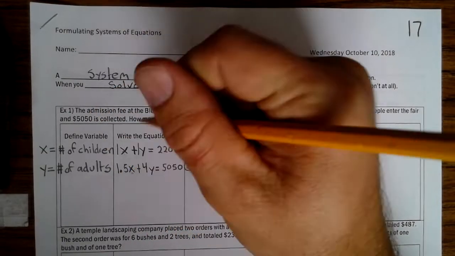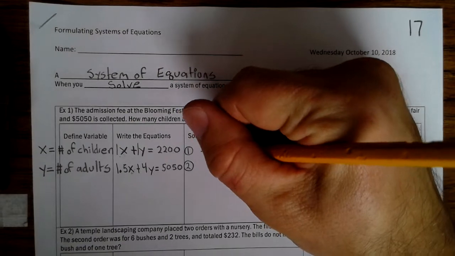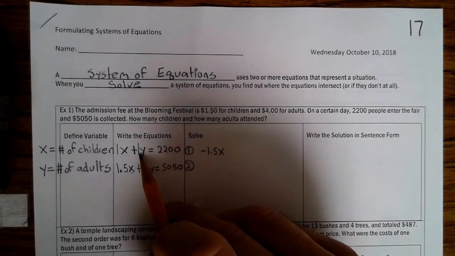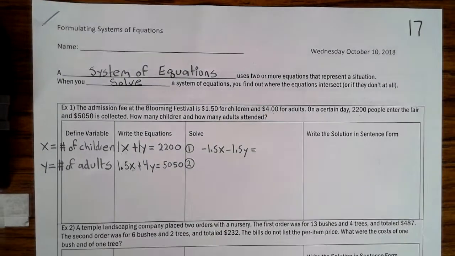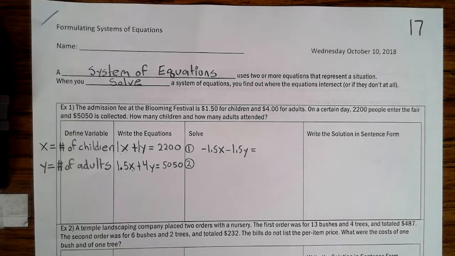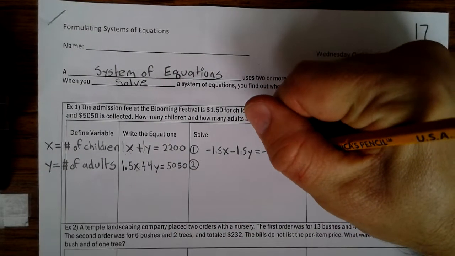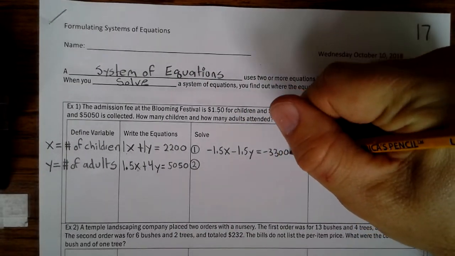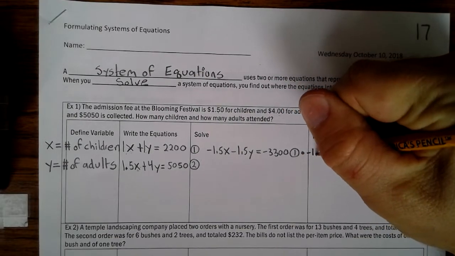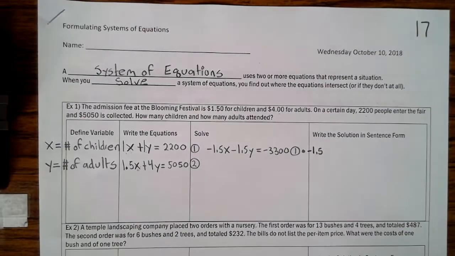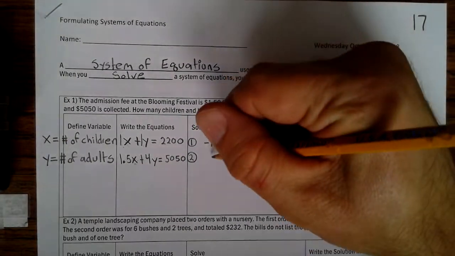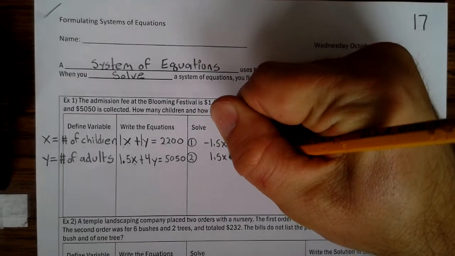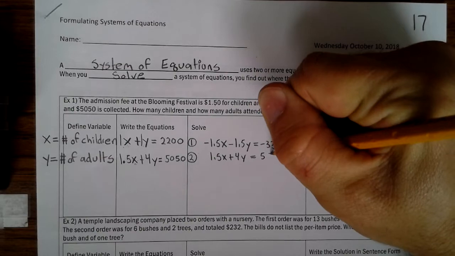So negative 1.5 times x is negative 1.5x. Negative 1.5 times y is negative 1.5y. And then negative 1.5 times 2,200 is negative 3,300. And that's equation 1 times negative 1.5. All right, now we just rewrite equation 2. So 1.5x plus 4y equals 5,050. And that's equation 2.